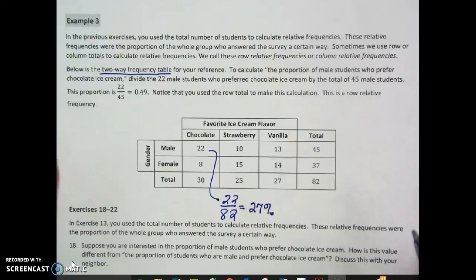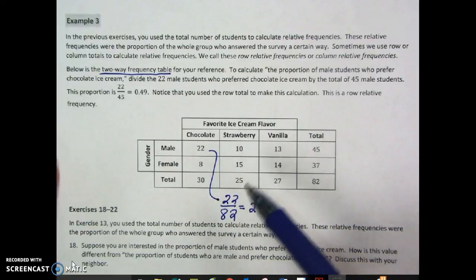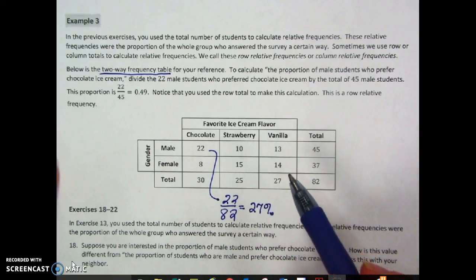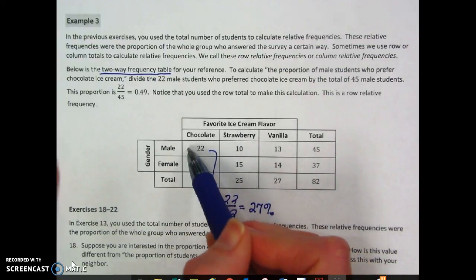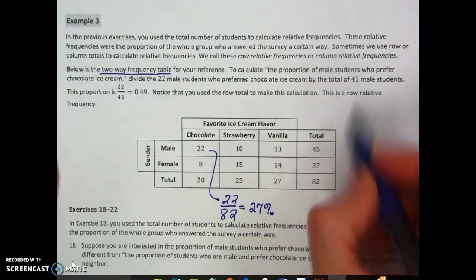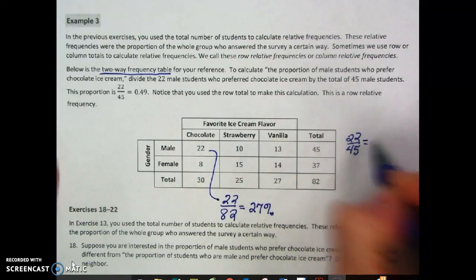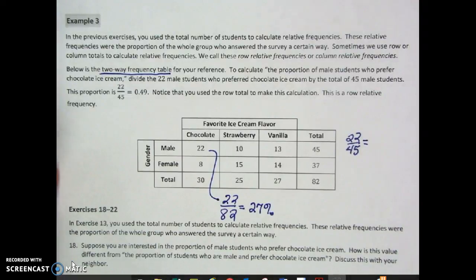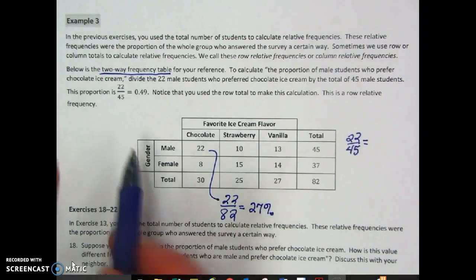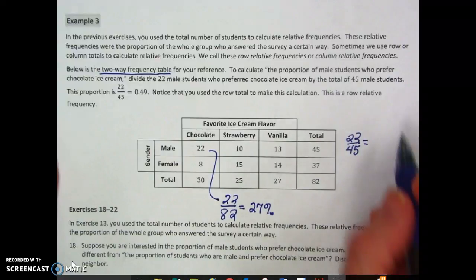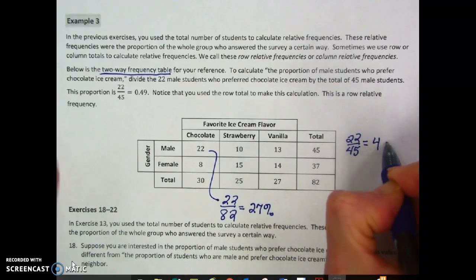Now, if we change the wording of that a little bit and we ask what percent of the males like chocolate, then we are looking at 22 out of 45. So 22 out of 45 would be the row relative frequency because we are looking at that row of data. And that would be about 49%.